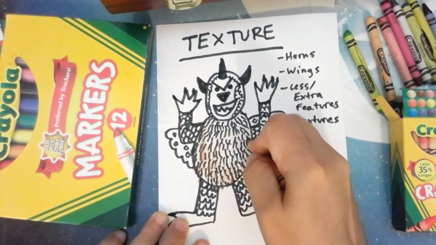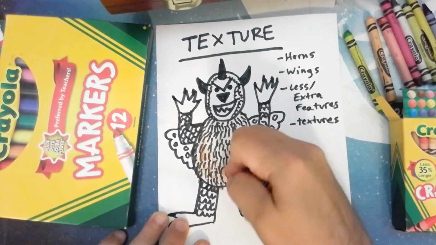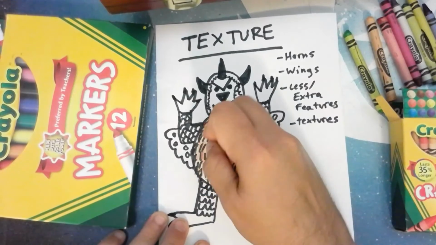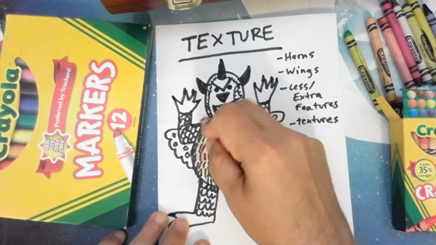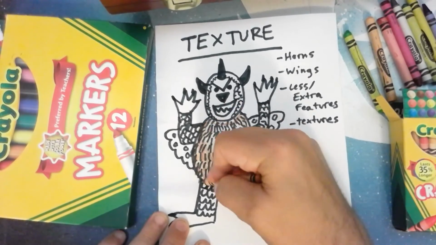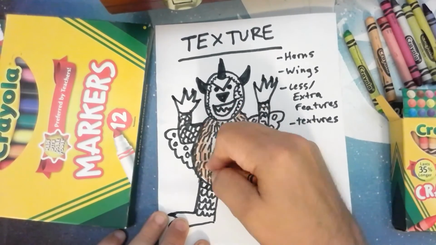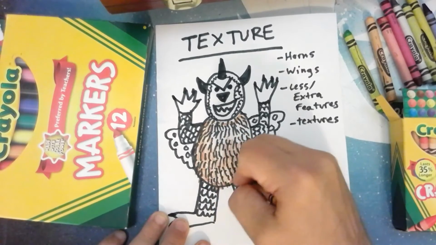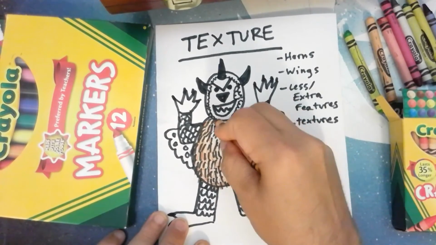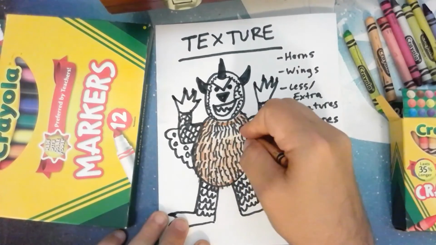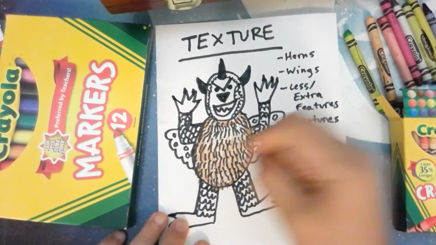I like taking tan, going over it with some brown, and then adding even a little tiny bit of orange in it. And I'm making the edge kind of like we did yesterday with our value. I make the edge a little bit darker just to show those shadows, give it a little bit of value.